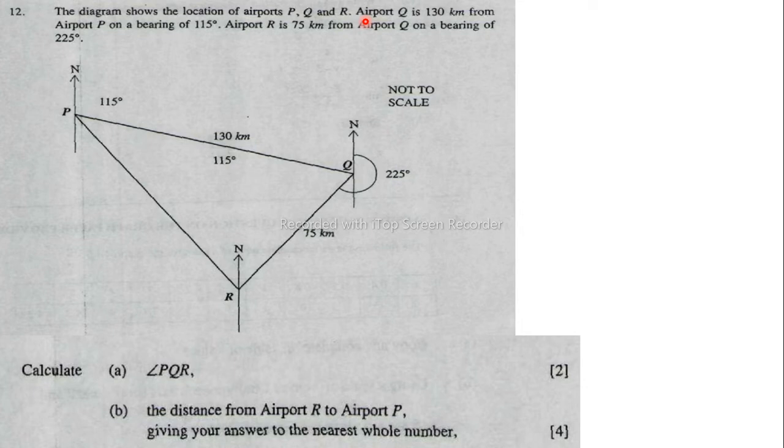Calculate angle PQR. So they just want us to figure out what this is, right? So we need to figure out angle Q. Isn't that just 360 minus 225? Very good. 360 minus 225.